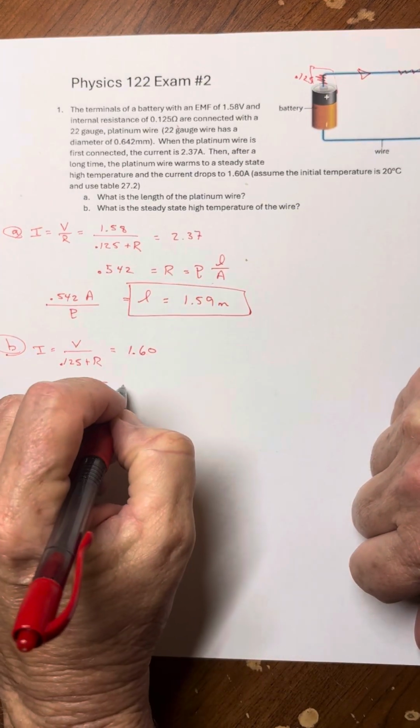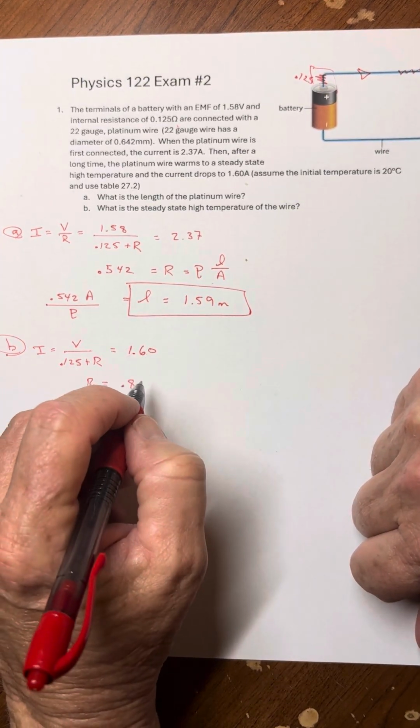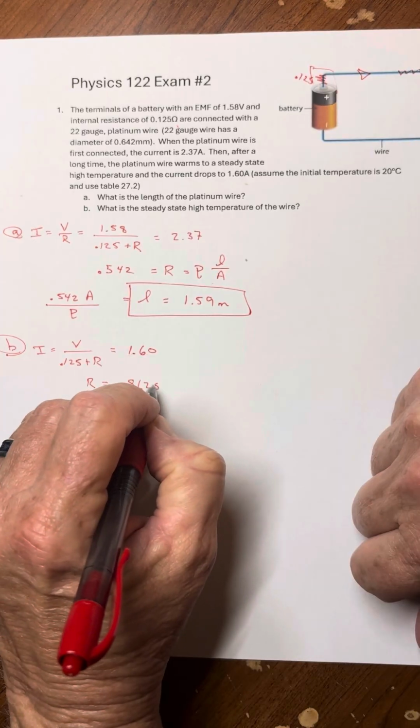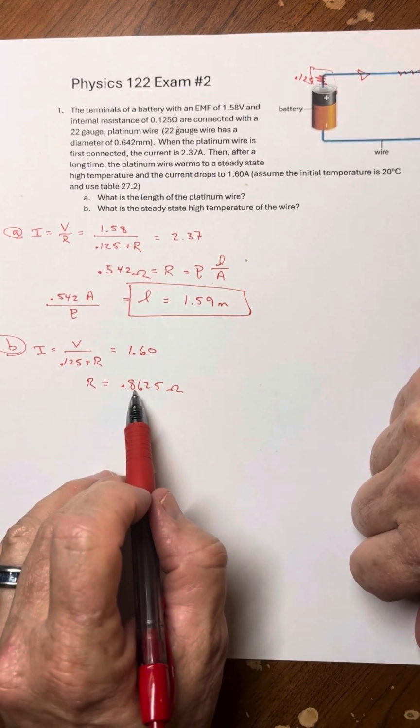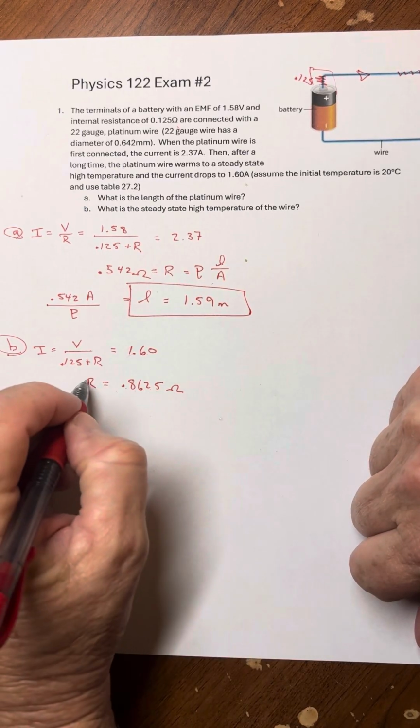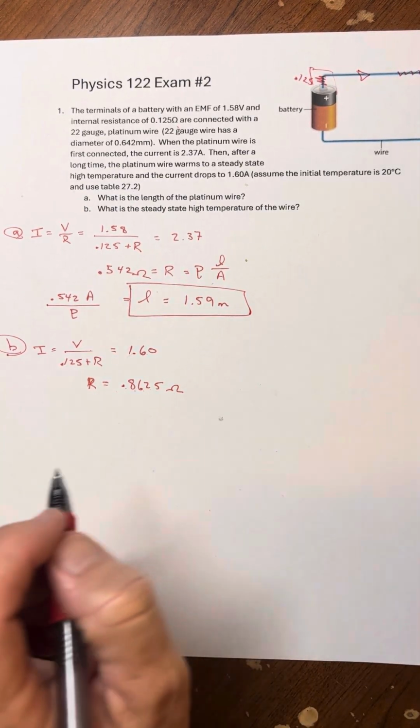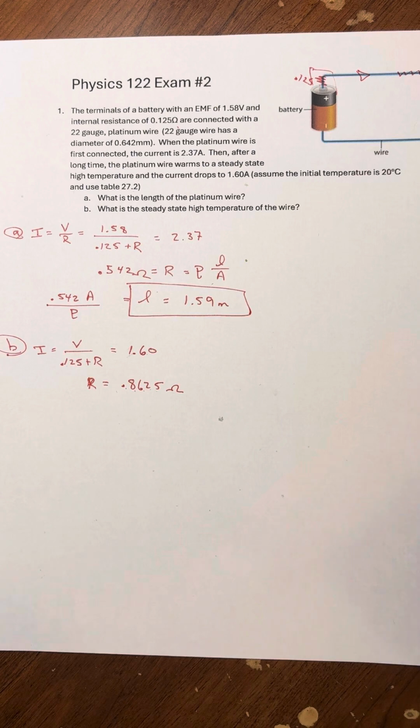And so now that it's warmed up, the resistance has gone up a little bit. Makes sense. I should have put ohms here. To 0.8625 ohms. And so there's the resistance now that it has warmed up.